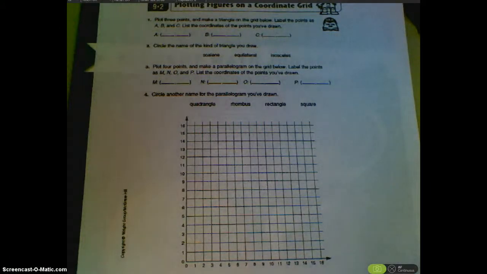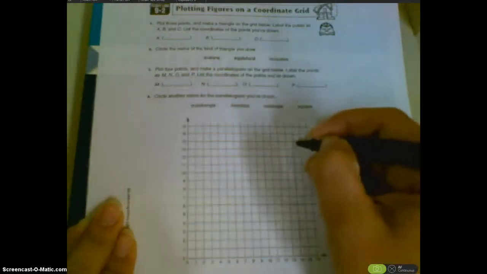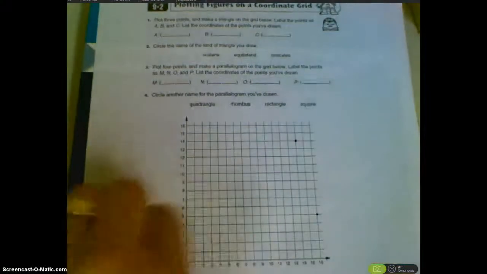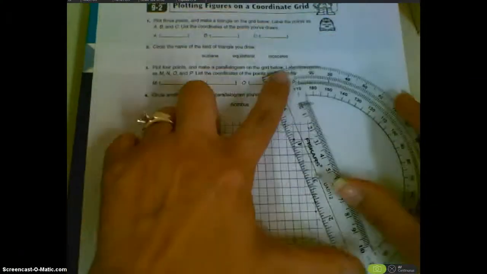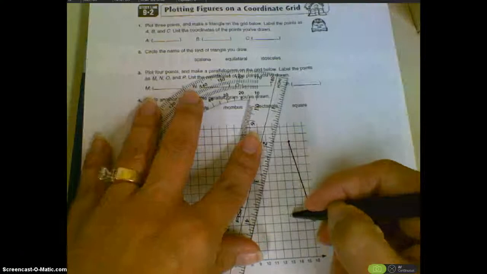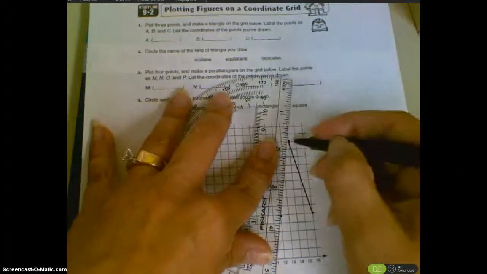The first thing it's asking us to do is to make a triangle down here, and we can make any kind of triangle we want to. I'm going to make one that's kind of tall and skinny because I like tall, skinny triangles, and I'm going to need my straight edge. Alright, and I'm going to make an isosceles triangle.